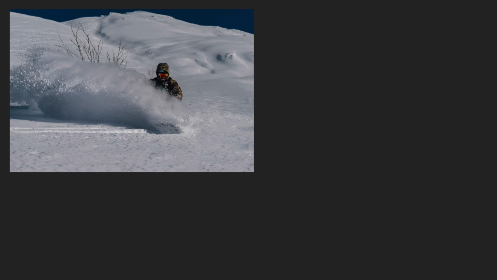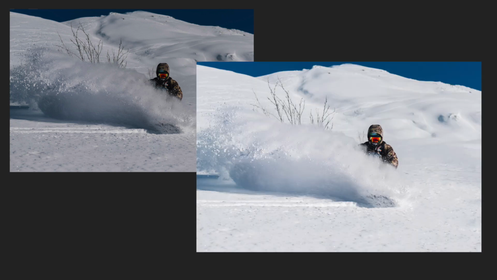A very good example of when exposure compensation can come in handy is during winter when you have a lot of snow. Usually when taking pictures of a snowy scene, the camera will try to make them darker and your snow will look gray instead of white. In this case, exposure compensation can help.